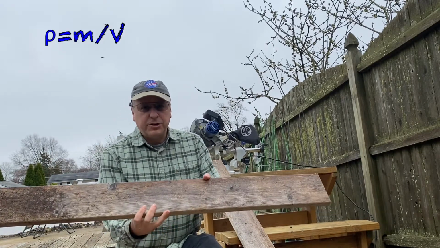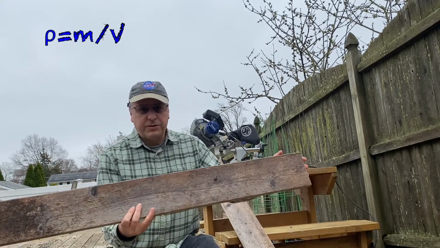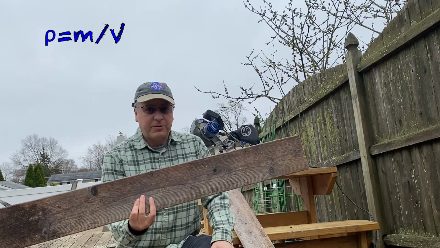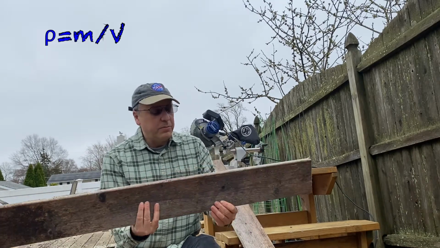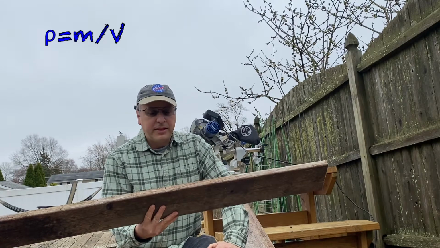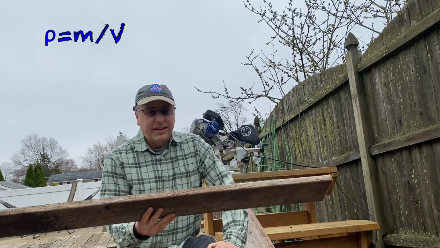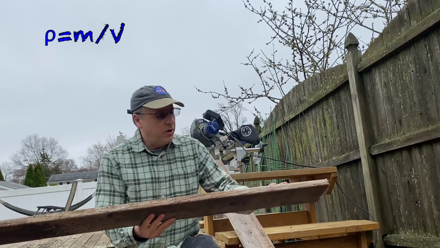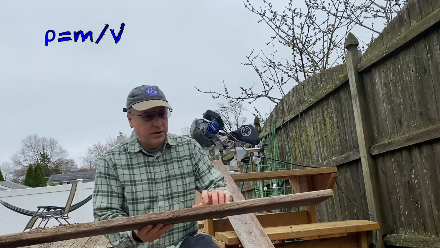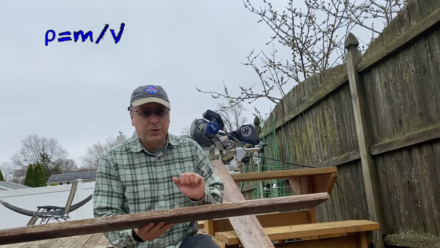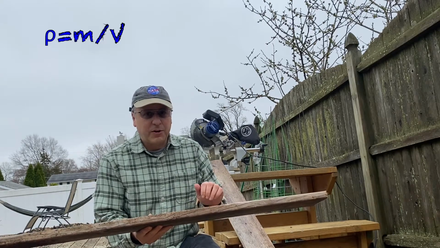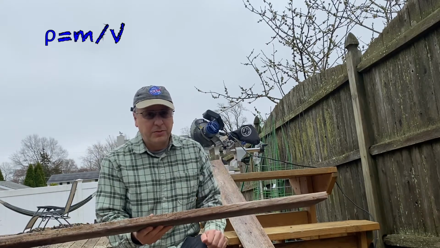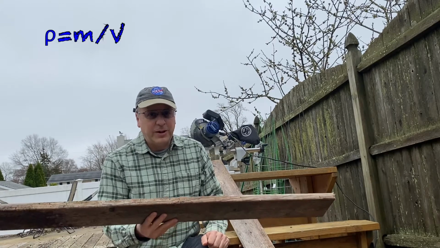it's half the original length, half the original volume, but also half the original mass. So the one property that has not changed about this is its density. Density is a way of identifying substances, because all substances that are made of the same thing, if they're pure, will have the exact same ratio of mass to volume. That's what we refer to as density.